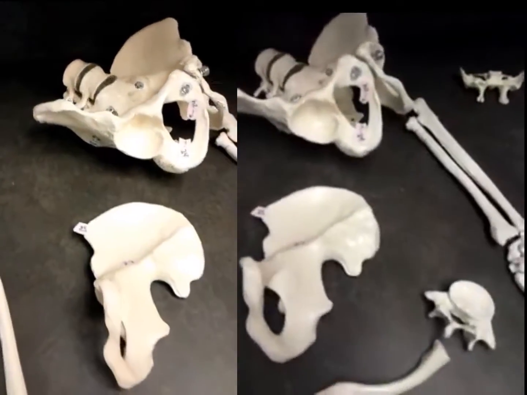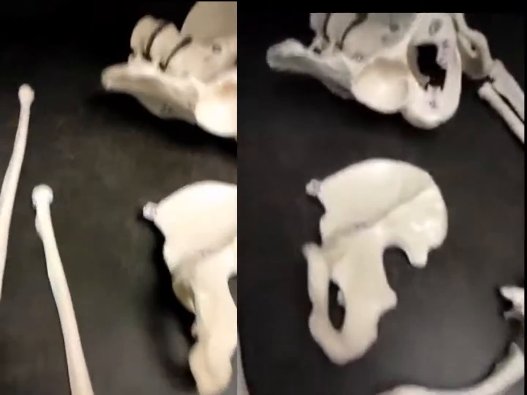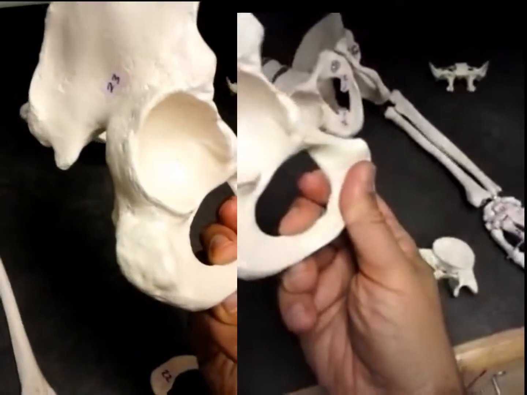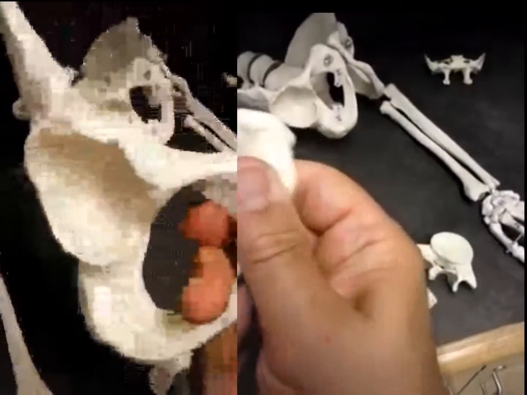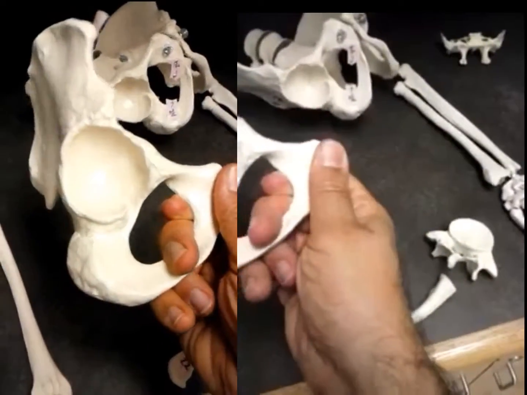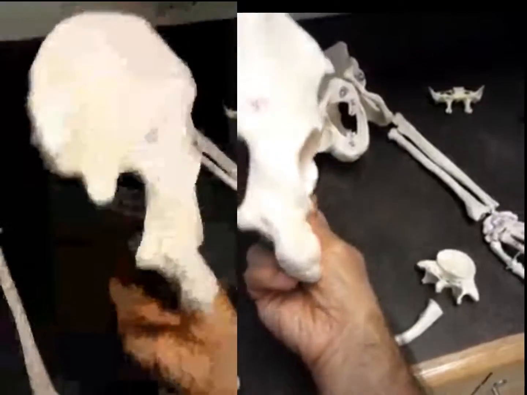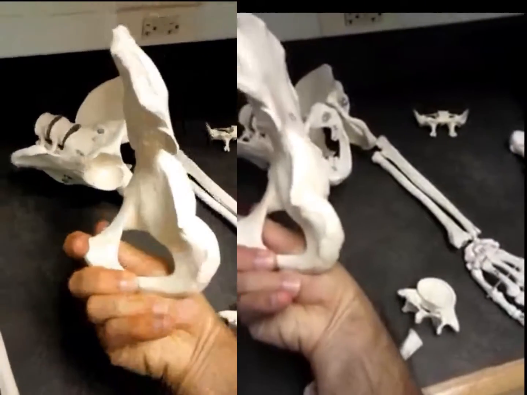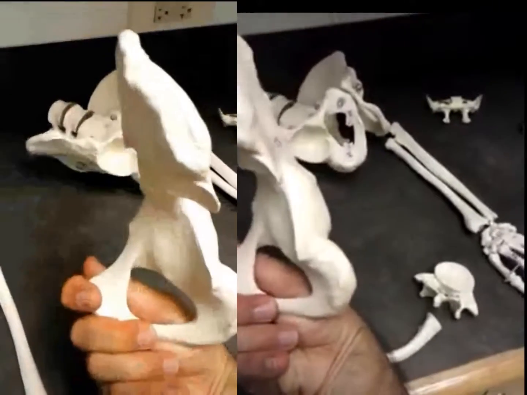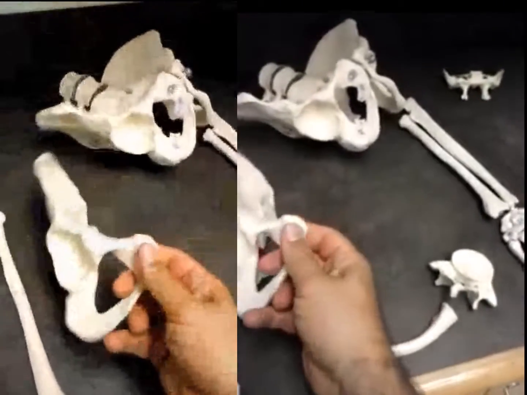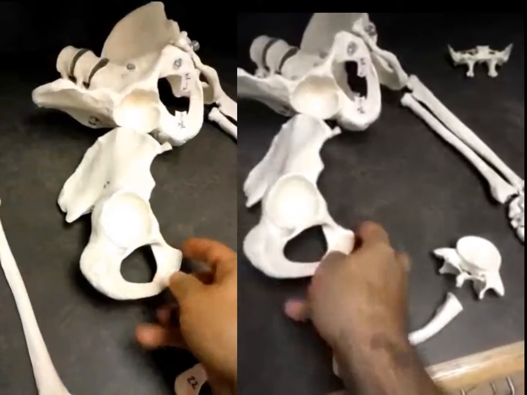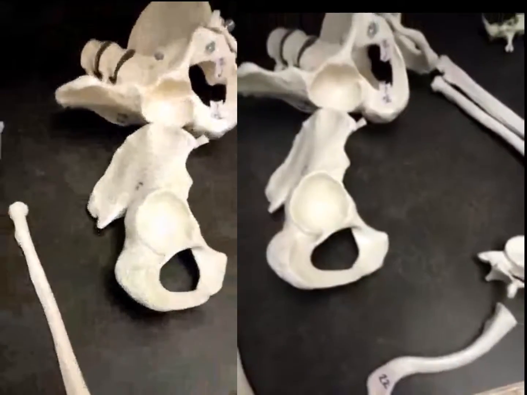23 is false. This is not the left coxal bone. This is the right coxal bone because this points laterally. This is in the front, the pubis. So this would be the right one. So if someone's walking away from you, this is their right hip bone. This is the pubic bone. This is the obturator foramen.